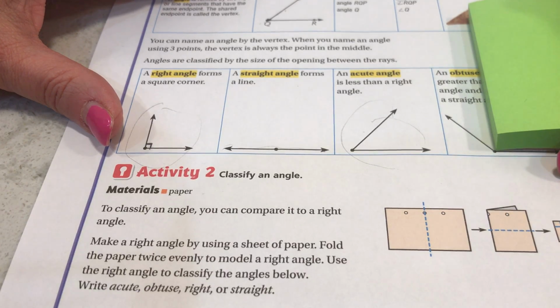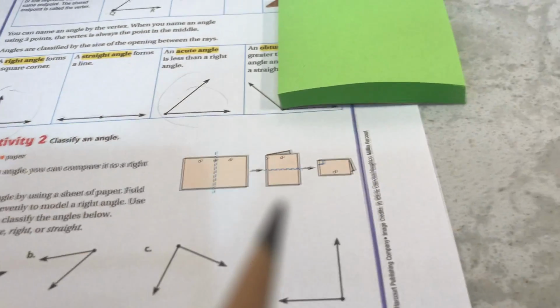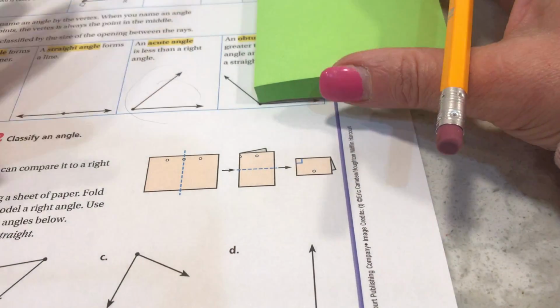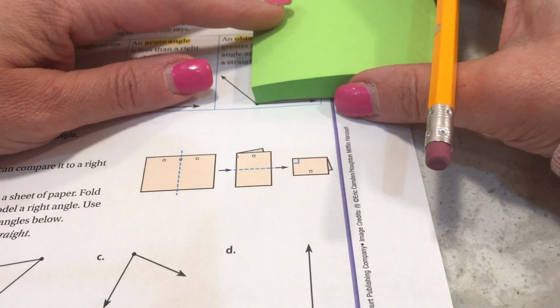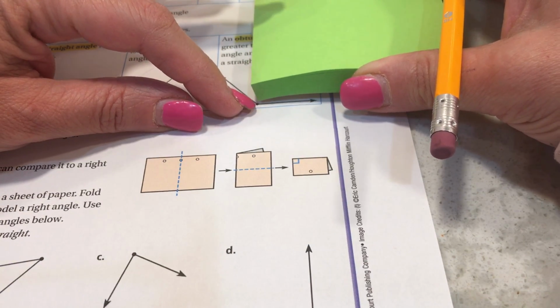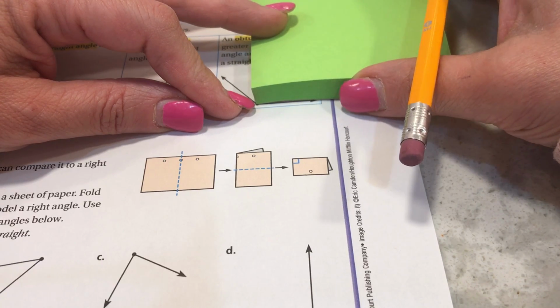So if I put my right angle right here, and this is actually a good introduction to when we get into measuring angles, because when I use my protractor, I have to put the bottom right on 0. That vertex is 0. And the bottom has to be on that bottom line.